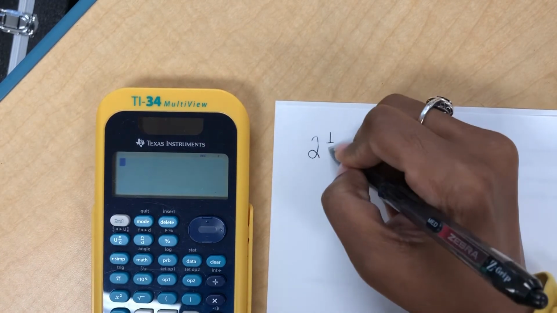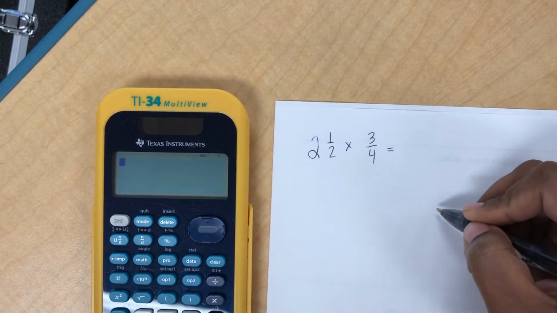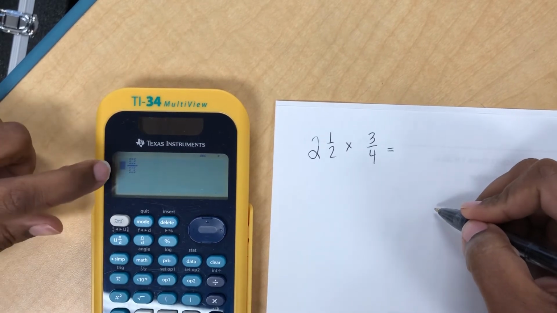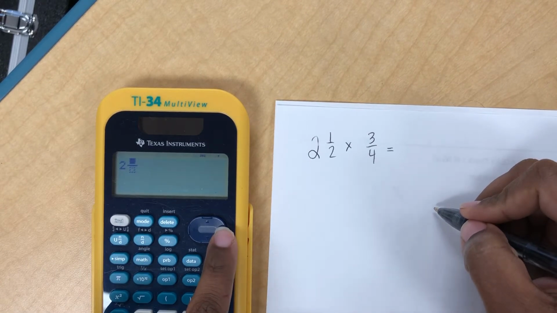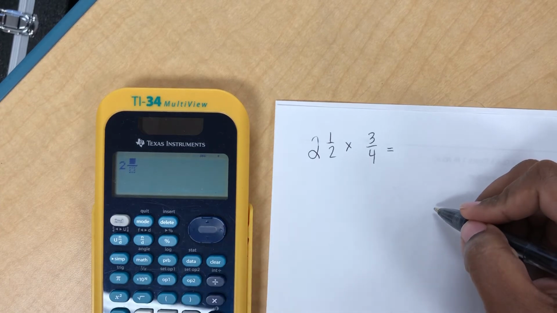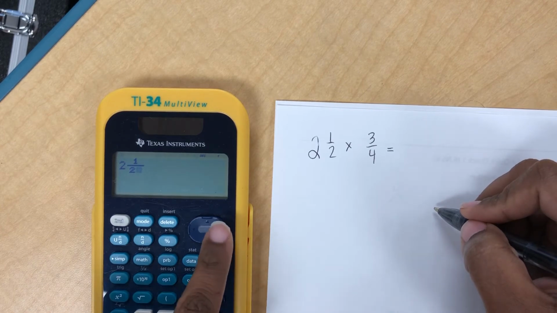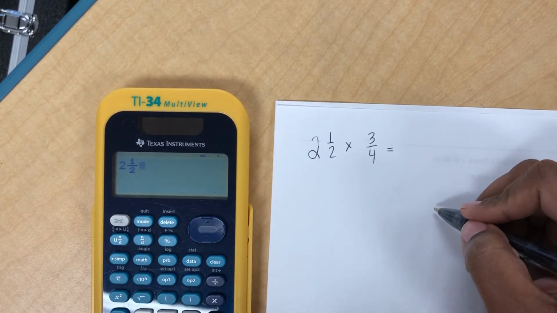So we're going to do 2 1/2 times 3/4. If I want to solve this problem, the first thing I need to do is hit my mixed number button. What you'll see is it gives you where you can put your whole number in and then your fraction. So I'm going to put my whole number in first, the 2. And then you have to scroll over to the right to let the calculator know that you're now going to put in your fraction. My fraction is 1, and then I'm going to scroll down and put it over 2. And then again, I'm going to scroll over to the right so that the cursor is now blinking beside the mixed number, because you basically have to tell the calculator when you've put in all the numbers you need for that mixed number.